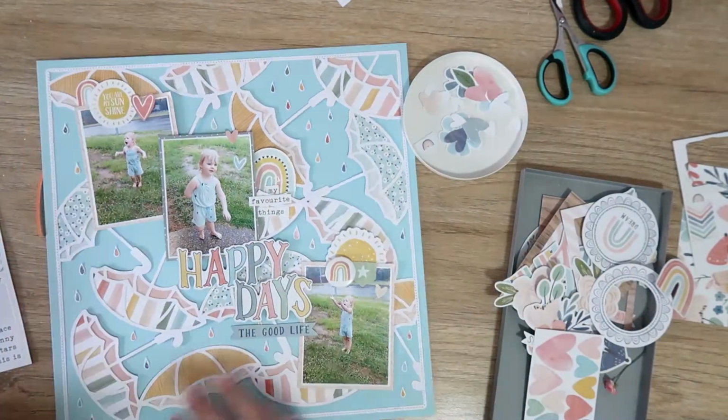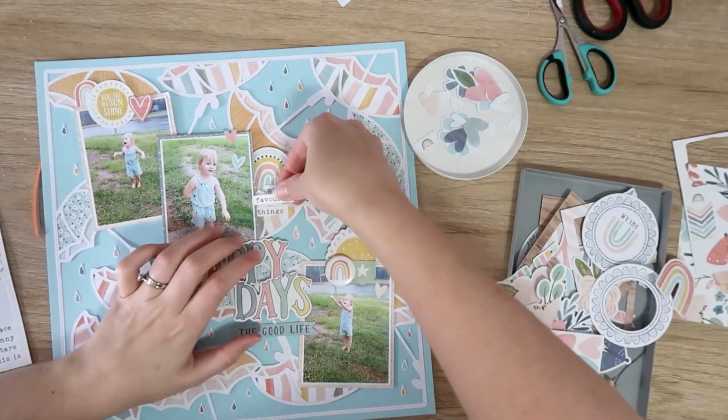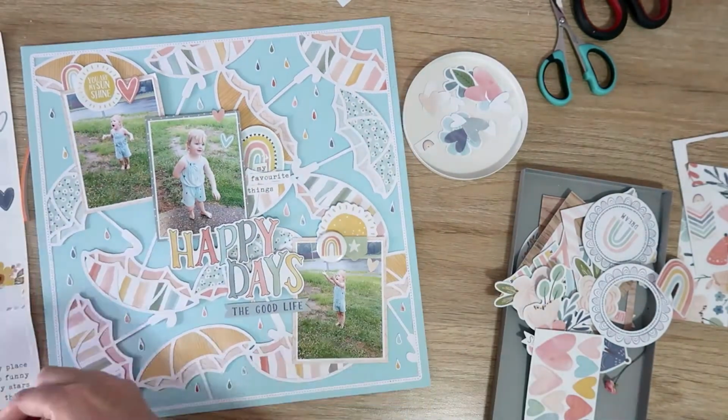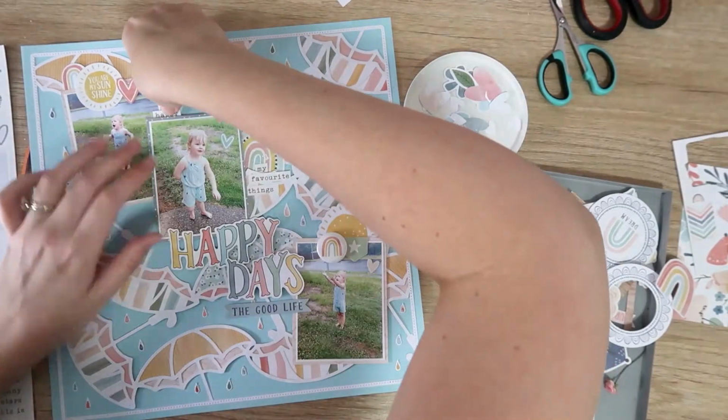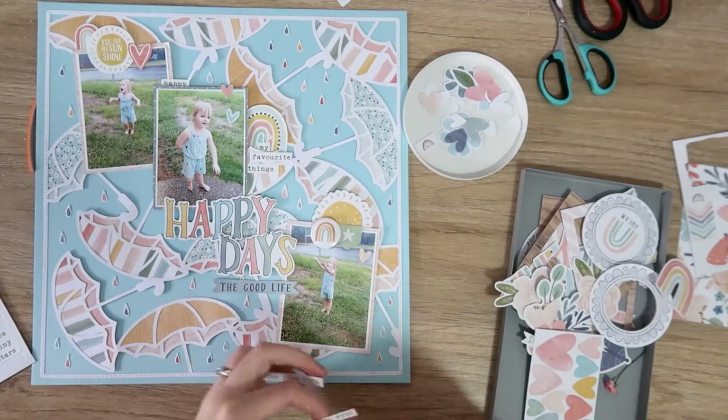So I'm going to snip up this, my favorite things, into separate words and layer it up there. And I'm just going to move that. I didn't like how it was overlapping the photo. There we go. And then little happy at the top there, just tuck between, and then I will put another one at the bottom here.